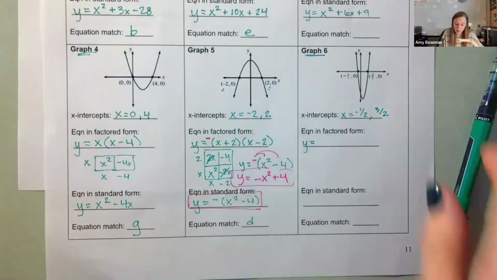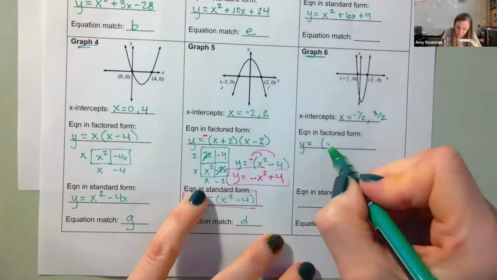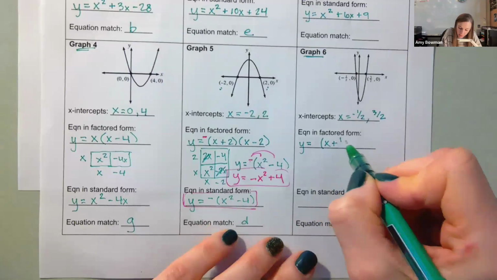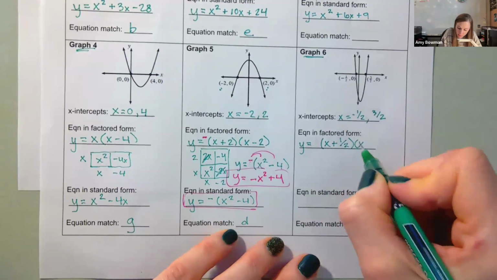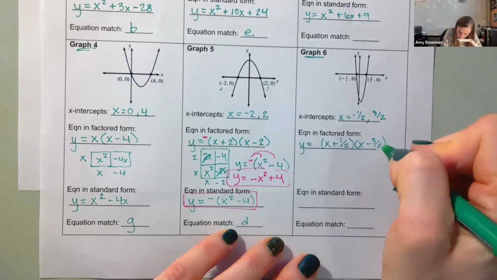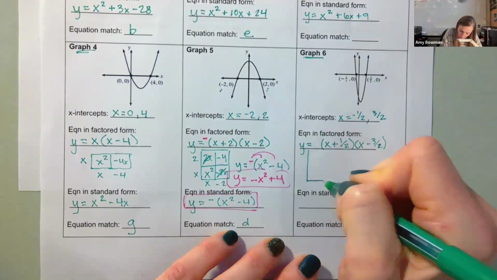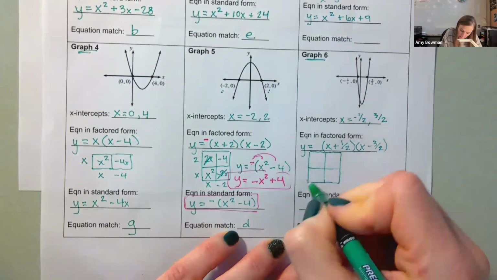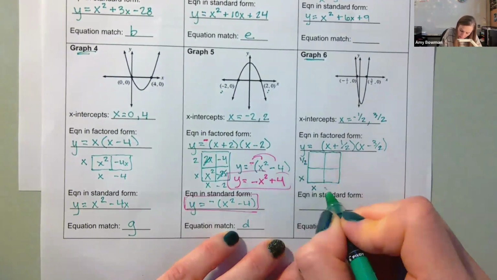So I'm going to leave a space right in front and at least start with building our factors. So we've got x, and if my x-intercept is -1/2, then that will generate the factor of x plus 1/2. And then with the intercept of 3/2, that will generate the factor of x minus 3/2. So don't be nervous about the fractions. We can handle that. So we're going to multiply out x plus 1/2 times x minus 3/2.